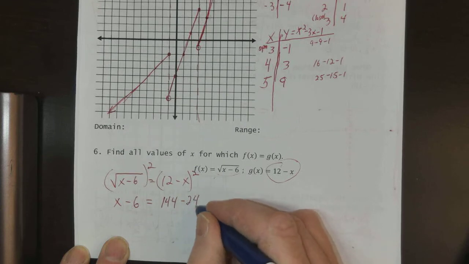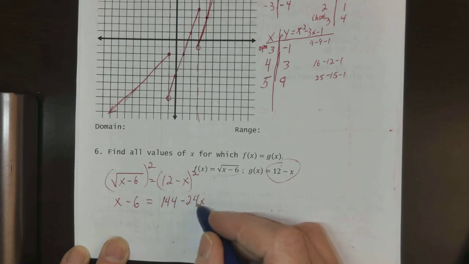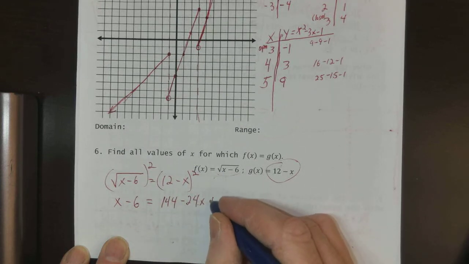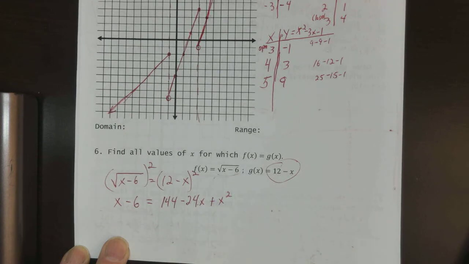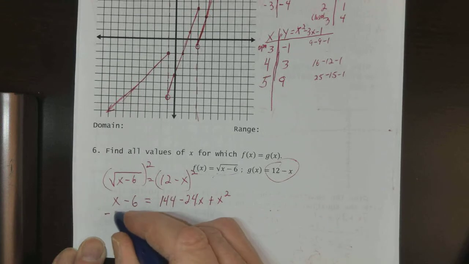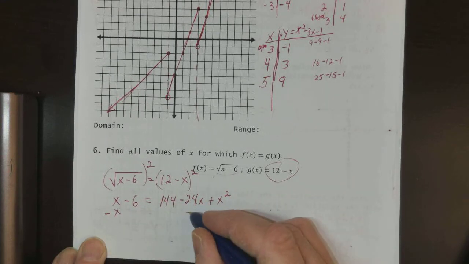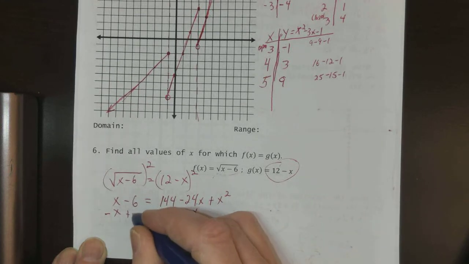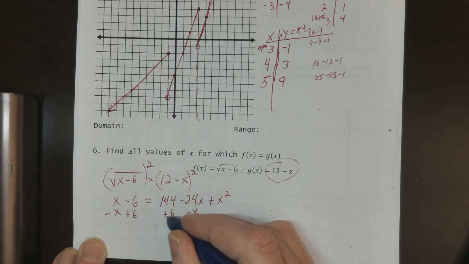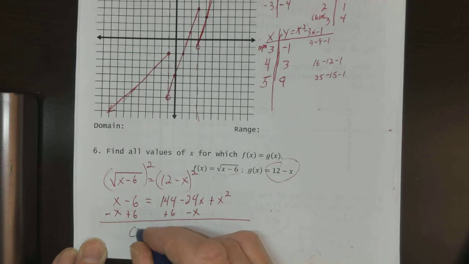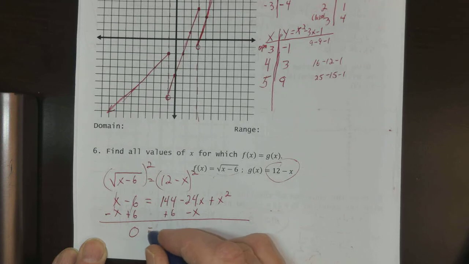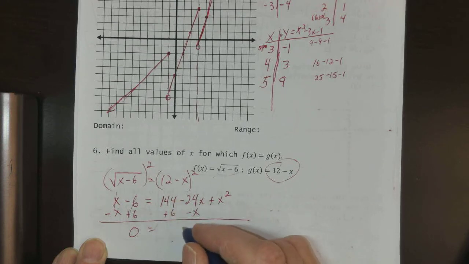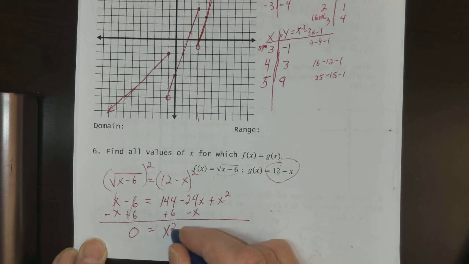I'm just starting to use the pattern. 2 times 12 times negative x is negative 24x. And then plus x squared there. All right, looks like we got a quadratic to solve. So I'm going to subtract x here, subtract x here. I'm also going to add 6 here and add 6 here. And that gives me 0. And let me write the x squared first.